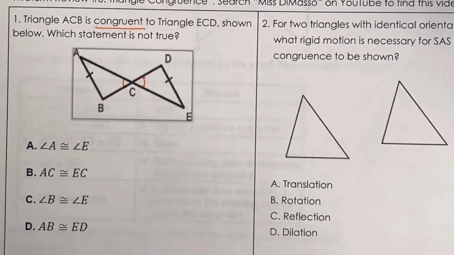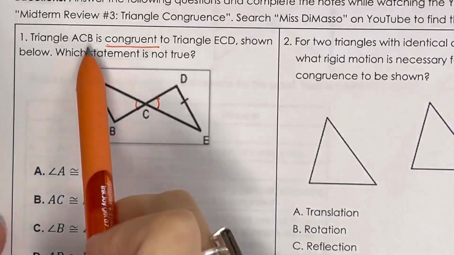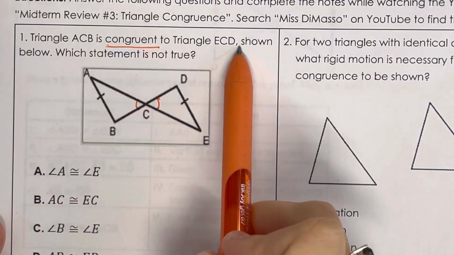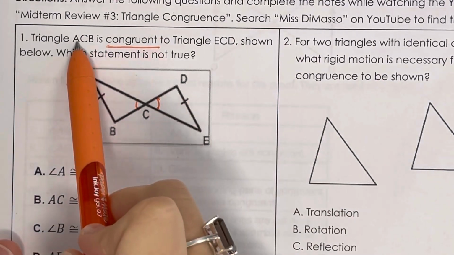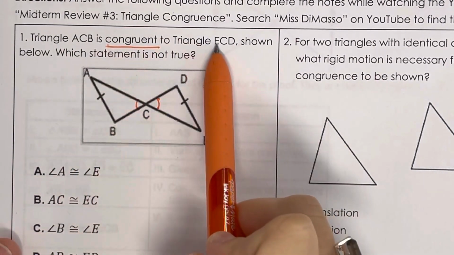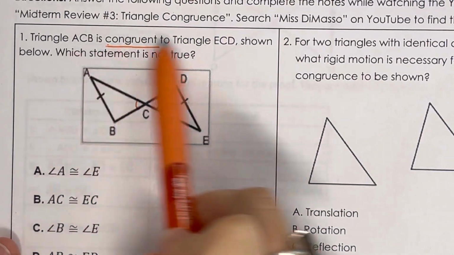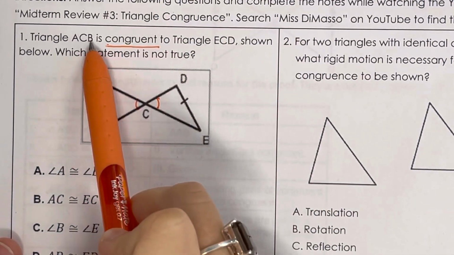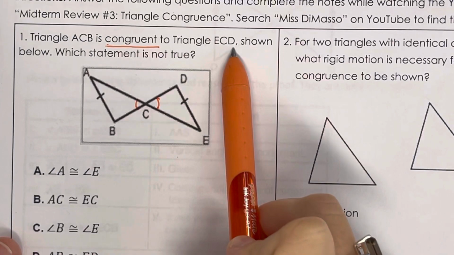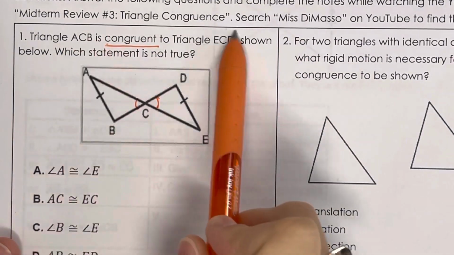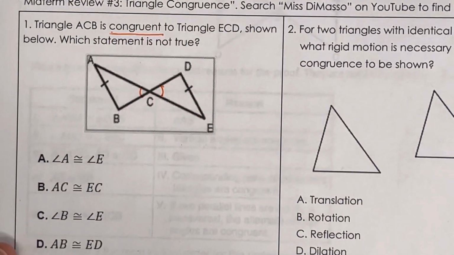I can actually just figure out everything that's congruent based on the order that's lettered here, right? Because if A is first, that means angle A is congruent to angle E. C comes second, that means angle C is congruent to angle C. And B comes last, so B is congruent to angle D. So just by looking at the lettering here, I can determine which statements are true and false.